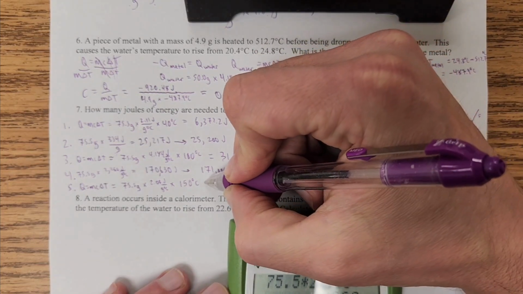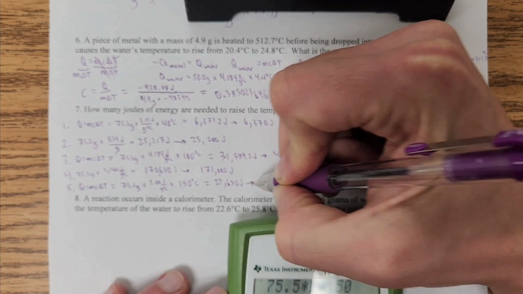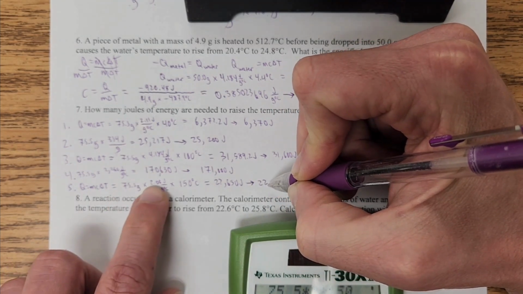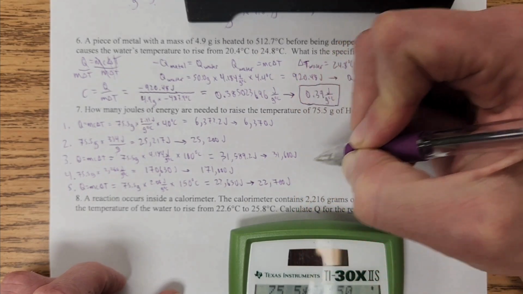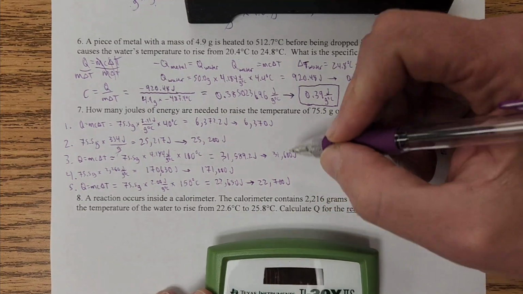So that is 22,650 joules, which rounds to, let's see, 3 sig figs, okay, 22,700 joules.